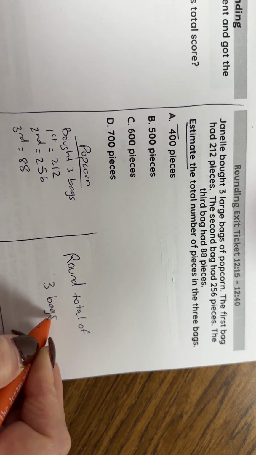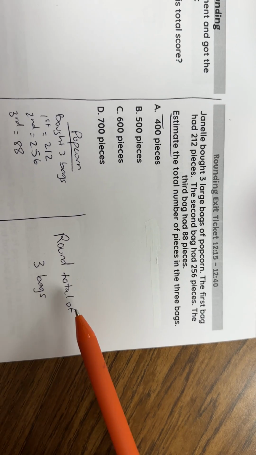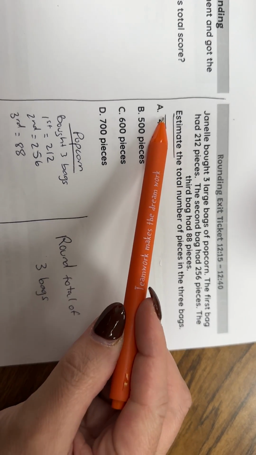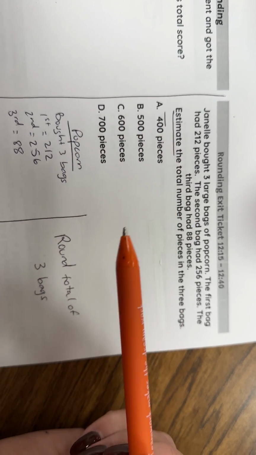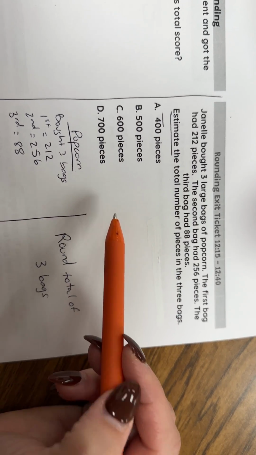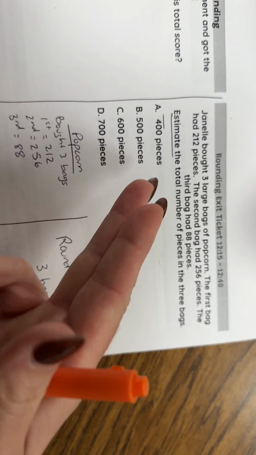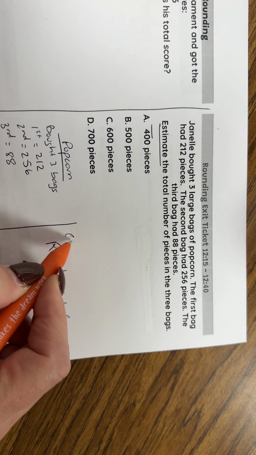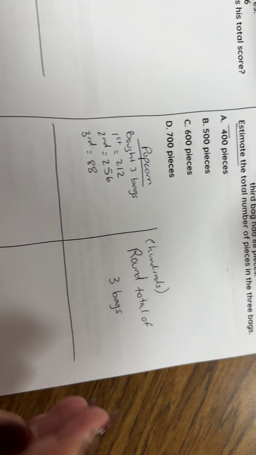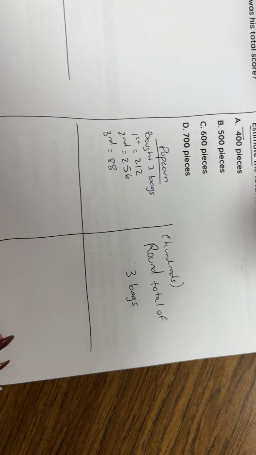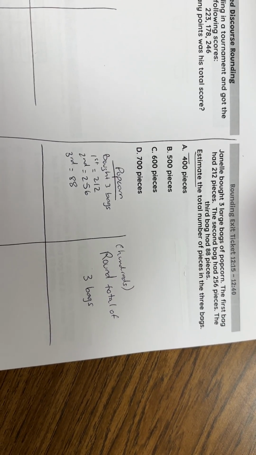Now, this next part, on these problems, they will not tell the students what place value to round to. So I always tell them, look at A, B, C, and D really quickly. And if I look at A, 400, 500, 600, 700, I can tell I'm rounding to the hundreds, because if I start counting by hundreds, 0, 100, 200, 300, these are the numbers that I would be saying. So I can already tell right here that they want me to round to the hundreds place. Now, there's going to be 2 ways to do this, and I want students to be able to do both ways just to kind of verify their answer.